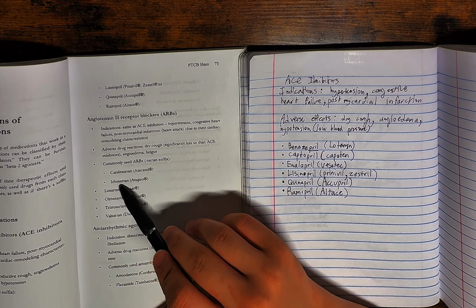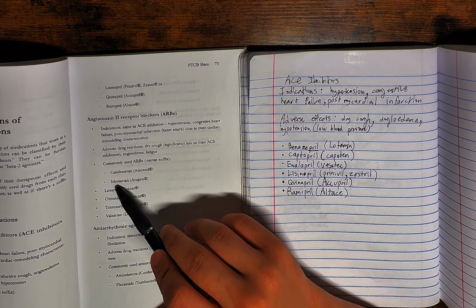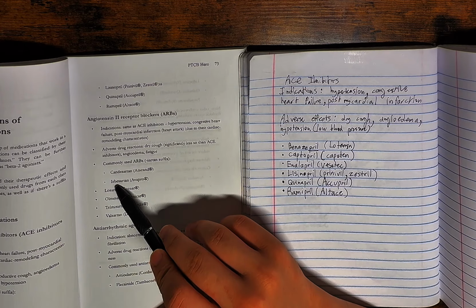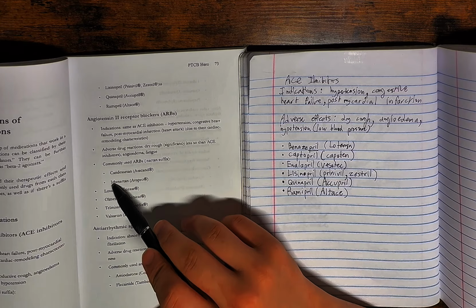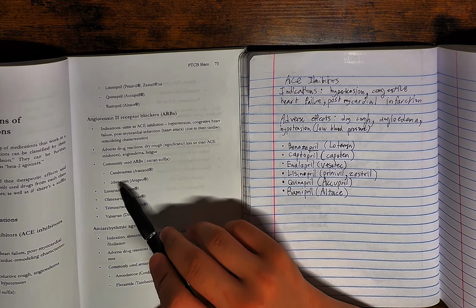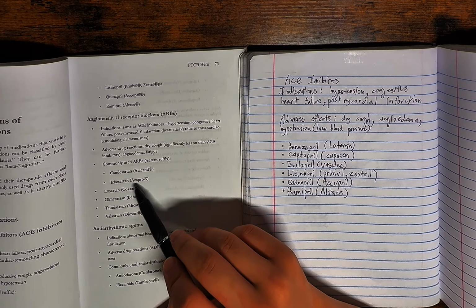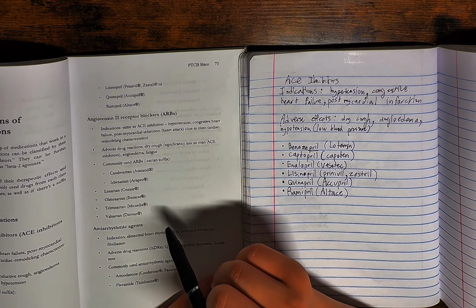Ibersartan. Is it Irbisartan? This one I've never been able to pronounce. I've seen it many times, never been able to pronounce it. Avapro. Much better name.